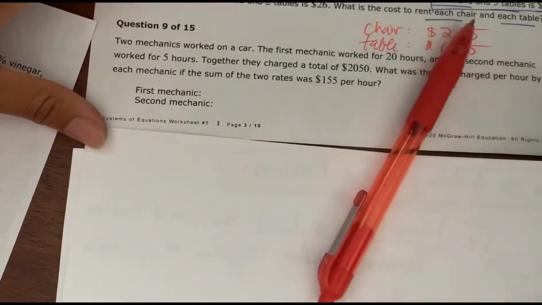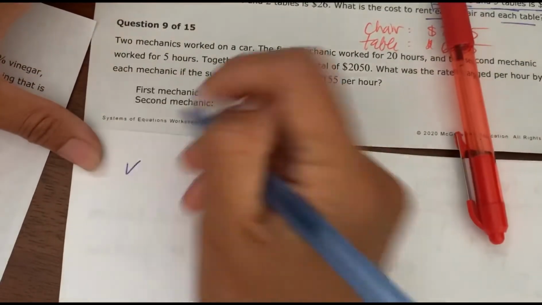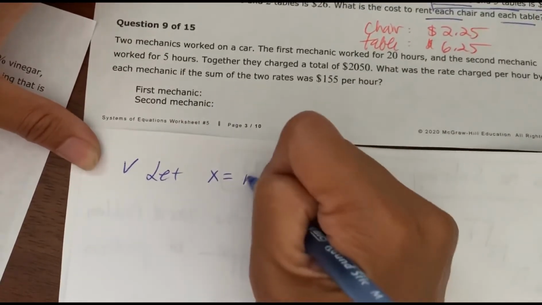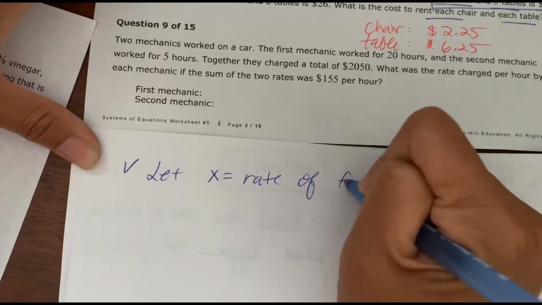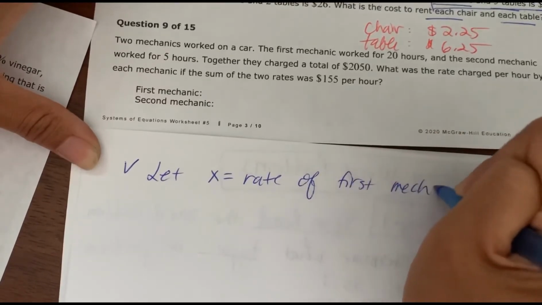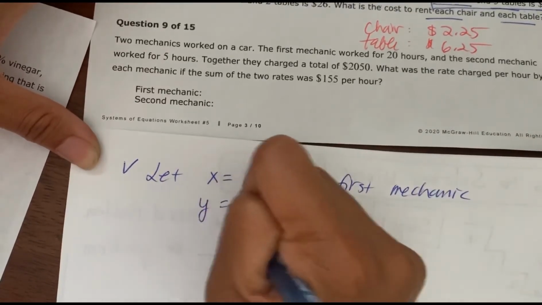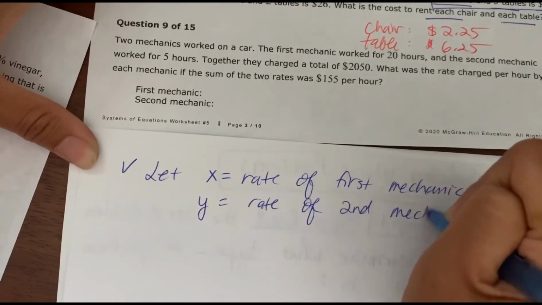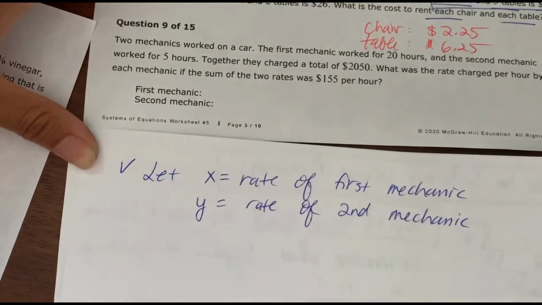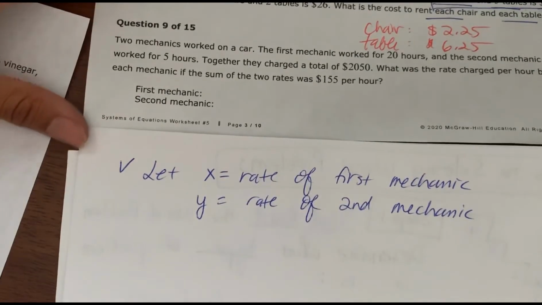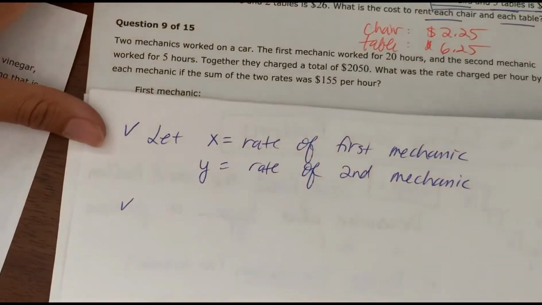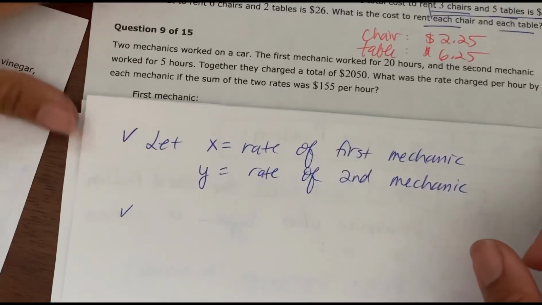So here's a step. I'm gonna let x equal the rate of the first mechanic, and I'm gonna let y equal the rate of the second mechanic. That's how much they charge per hour. When I say rate, that means how much they charge per hour. Next, I'm gonna create an equation. So I'm going to reread this problem and create two equations with two unknowns.